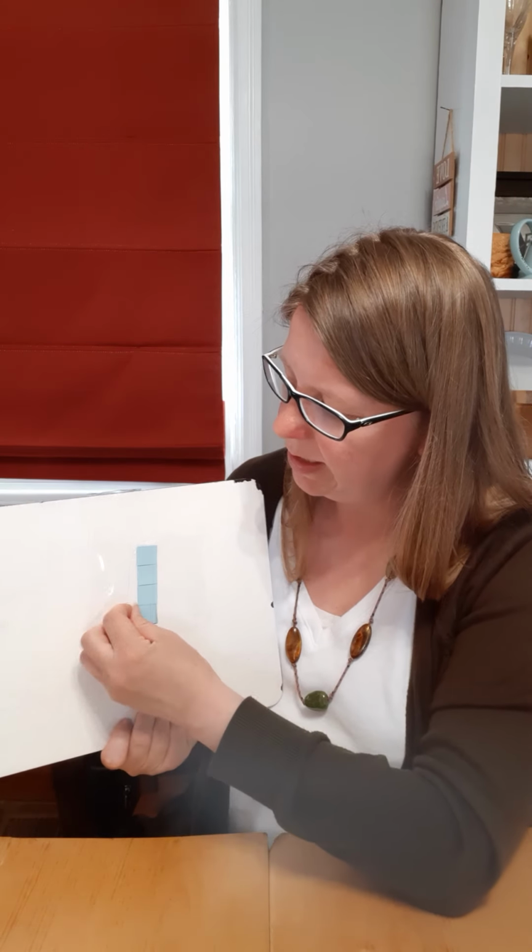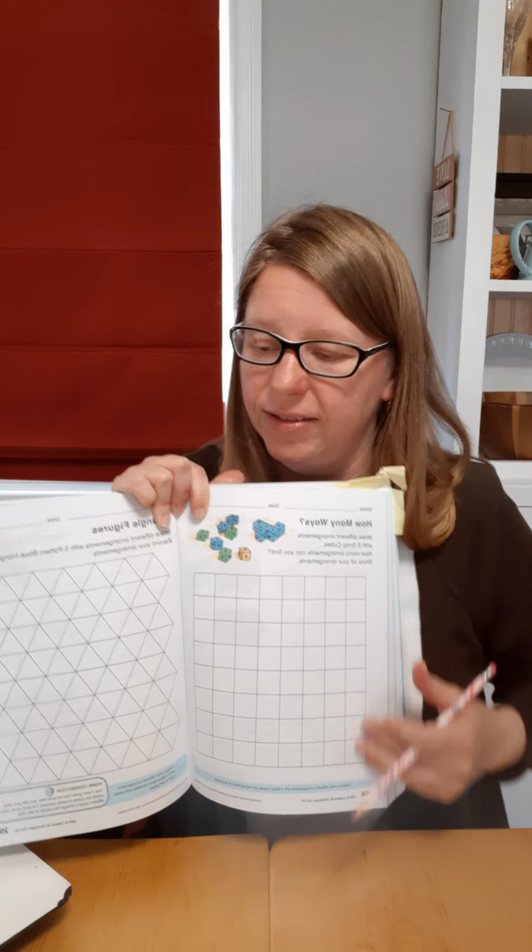All right, so it has to be a completely different arrangement that cannot be matched up with a flip, a turn, or a slide. And then once you have made the arrangement, you're going to take your color again and refer to your page 208. On page 208, you're going to shade in the squares that match the arrangement. So 4 down and 1 across to make a capital L.